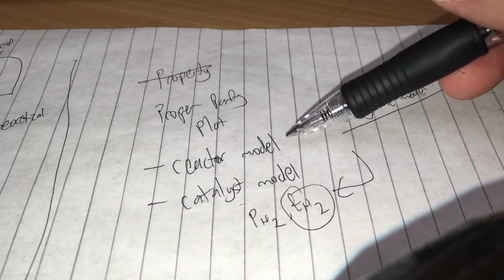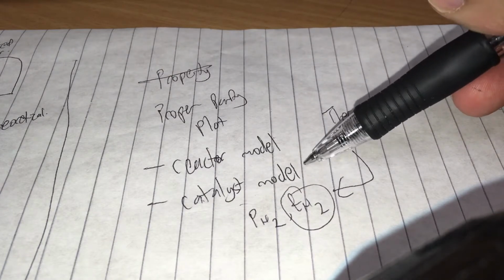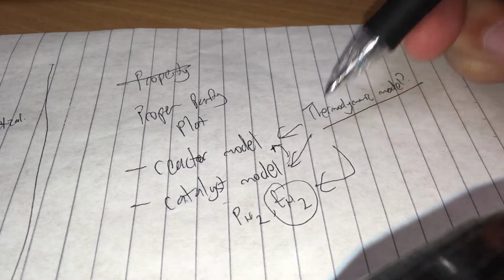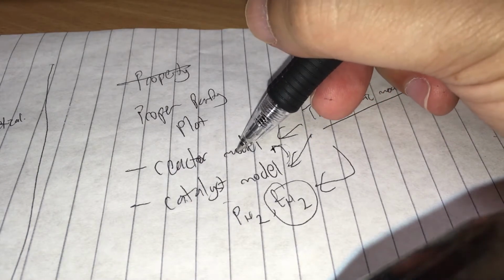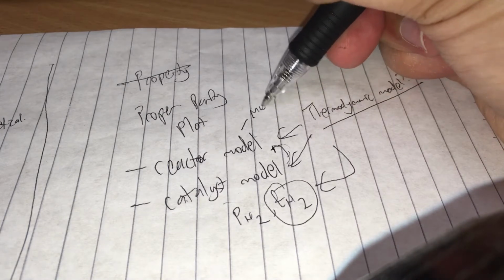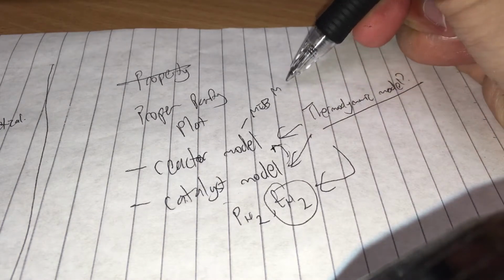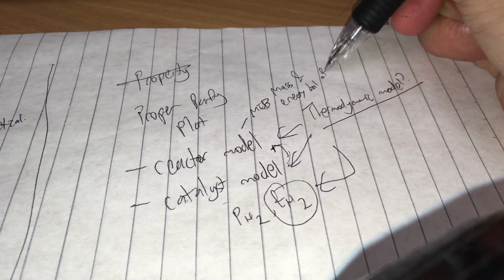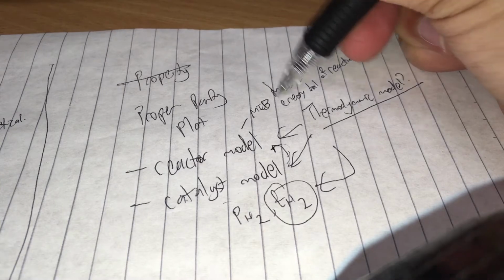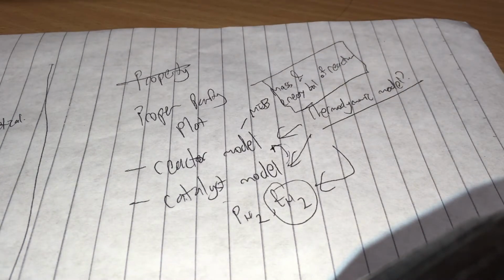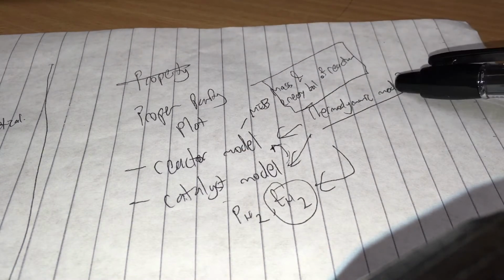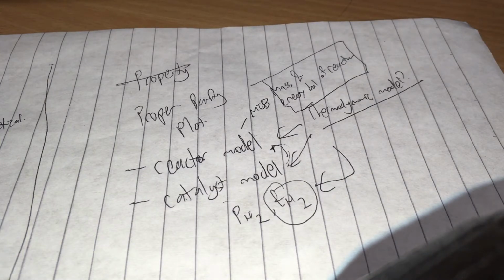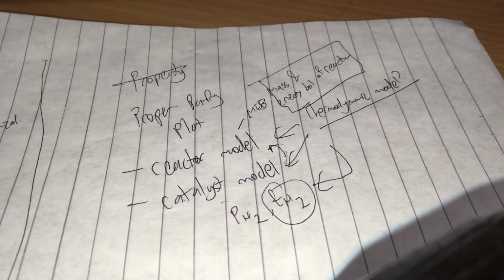You need this reactor model, and this reactor model will need the catalyst model and the thermodynamic model also. So this reactor model I'm talking about is the mass and energy balance of the reactor. This is what I'm talking about. So for the mass and energy balance of the reactor, you need the thermodynamics and you need the catalyst as well. This is the kinetics model. So this is the overview of how you generate a proper parity plot.